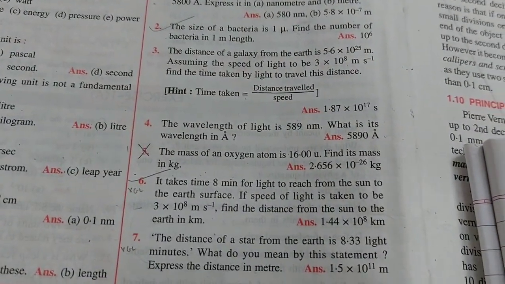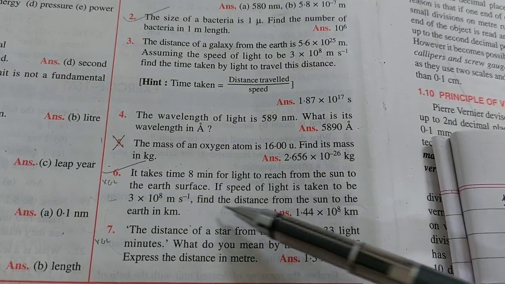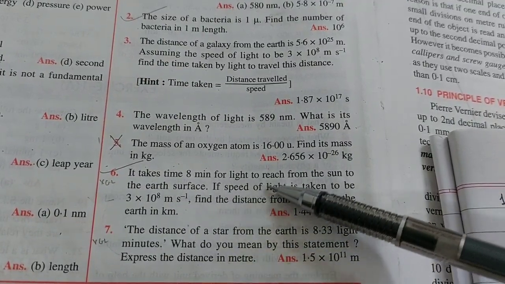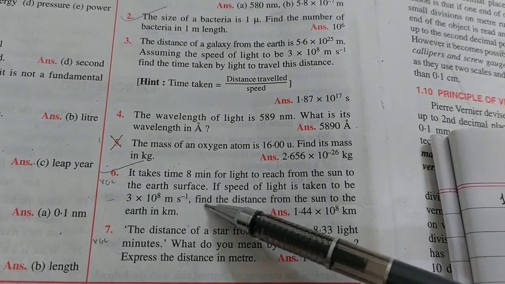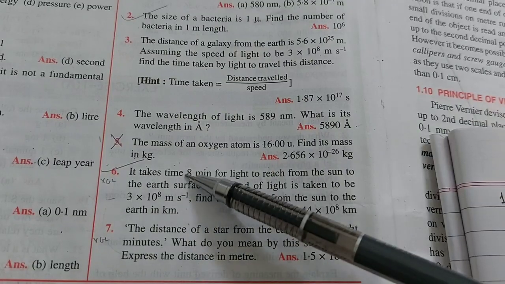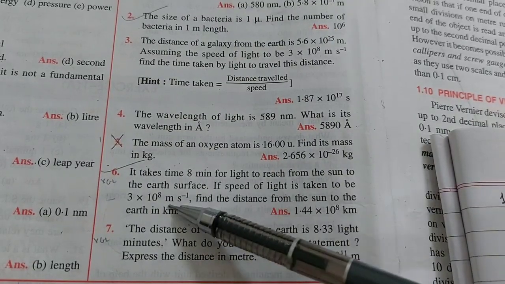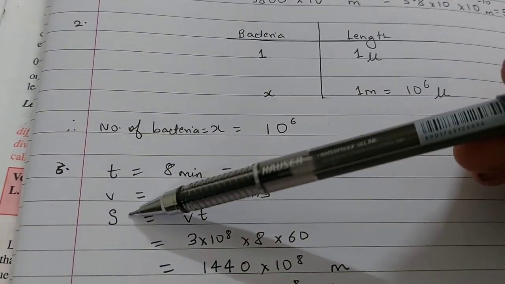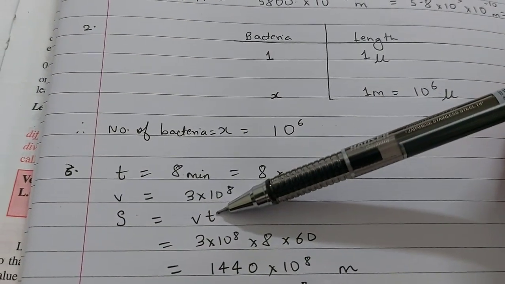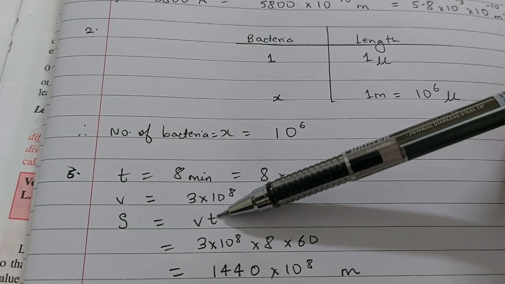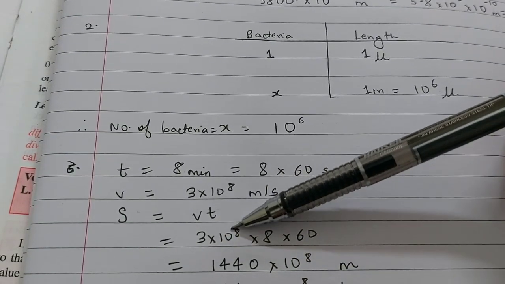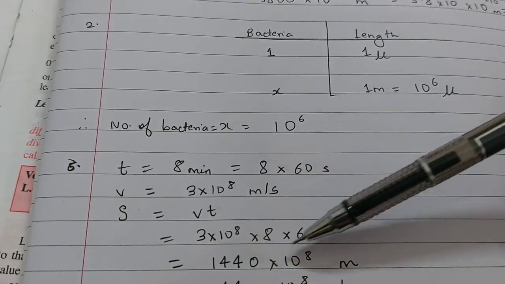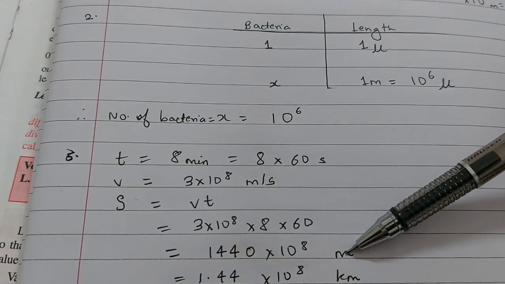Now the sixth sum. It takes time 8 minutes for light to reach from the sun to the earth's surface. More accurately, it's 8 minutes 19 seconds. Anyway, the time is 8 minutes converted to seconds. Velocity is given in SI units. Find the distance. So the formula is distance is equal to speed into time, because light travels at a uniform velocity in vacuum. 3 into 10 raised to 8 into the time in seconds. So we get this as the answer in meter, which is the SI unit.